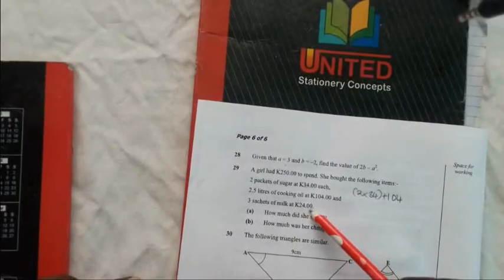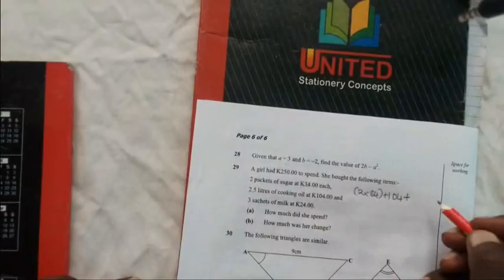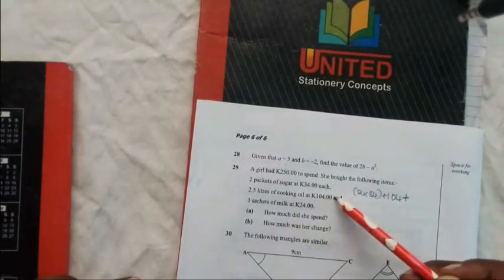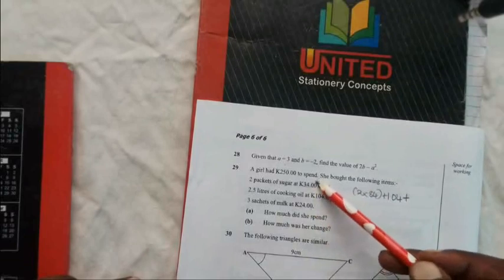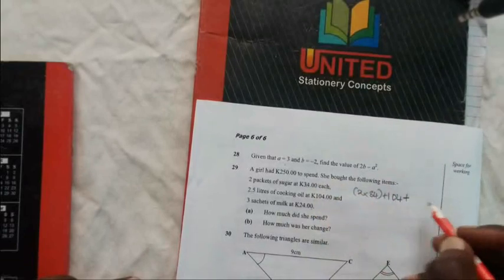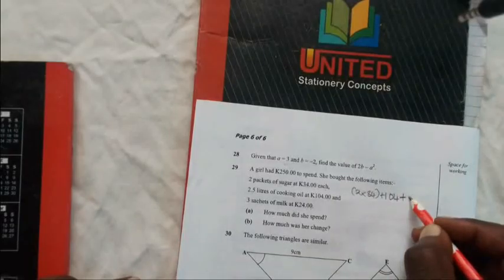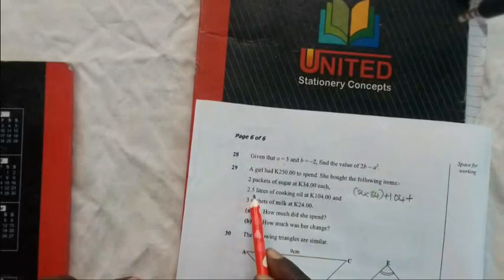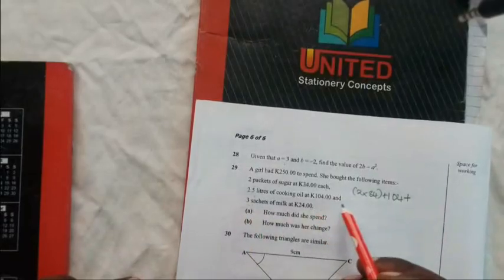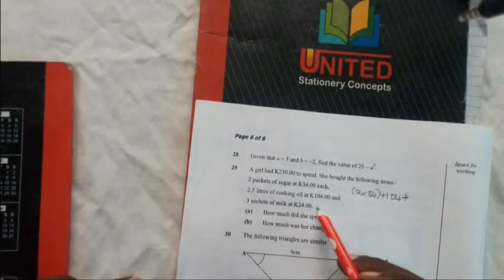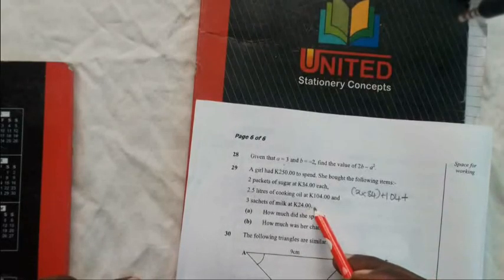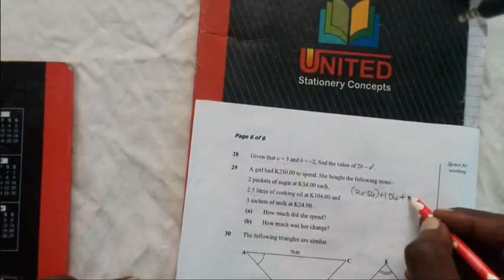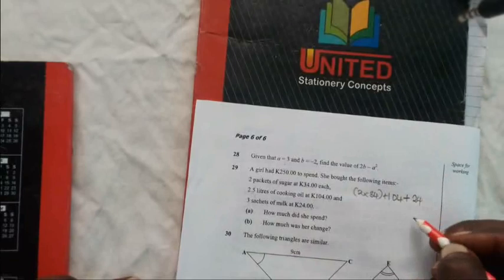Unless under these ways there are no zeros, then you don't ignore them. Then we come to the third point: 3 sachets of milk at 24 kwacha. As you can see, there is no each at the end. That means the whole 24 kwacha was spent on 3 sachets, so per sachet it is probably 8 kwacha. So we're going to write plus 24. You can see that I've even ignored the kwacha sign. I just want to make a total, but when I'm writing the answer, I'm going to put the kwacha sign.